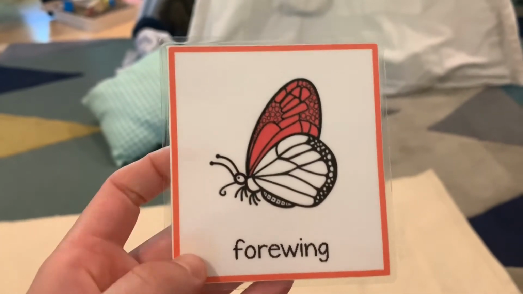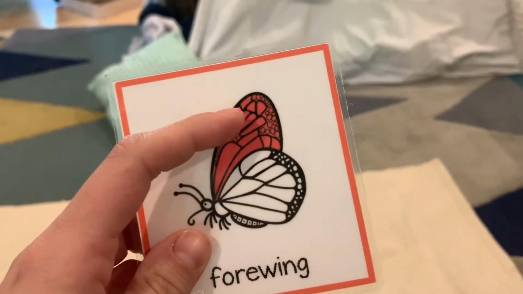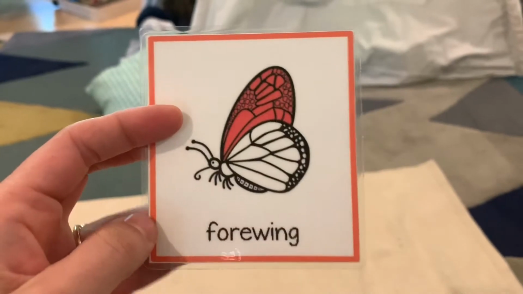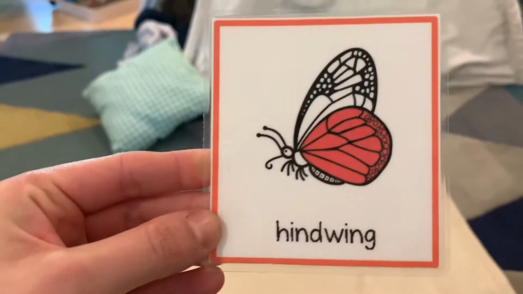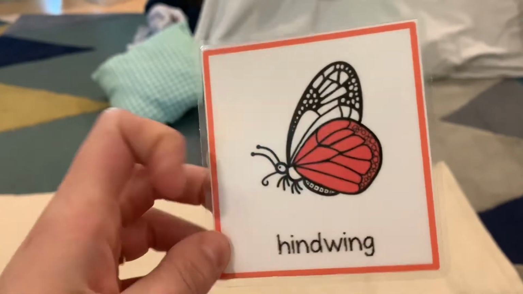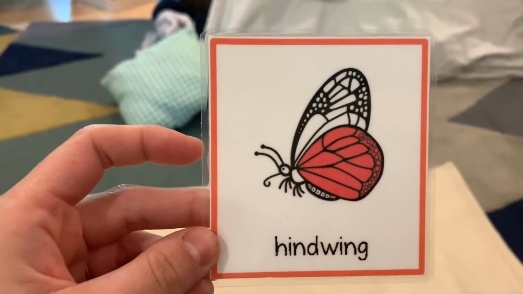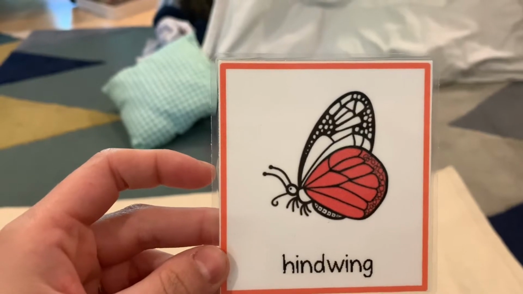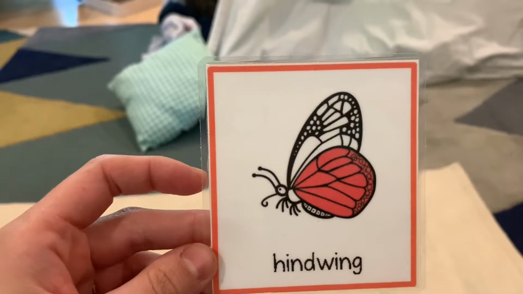So here we see the forewing. The top wing, when you're looking at the butterfly from the side, is the forewing. The hind wing here is the wing that is on the bottom. Butterflies with long and narrow wings can fly very fast, and those with larger wings are able to float and glide in the air.